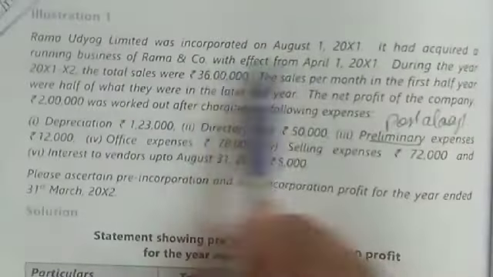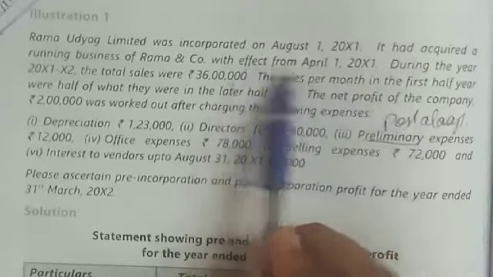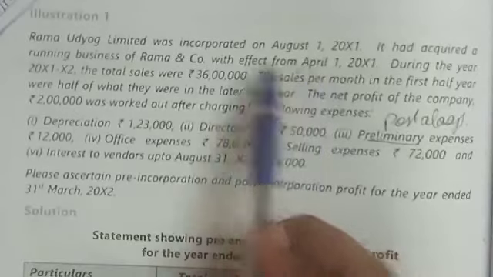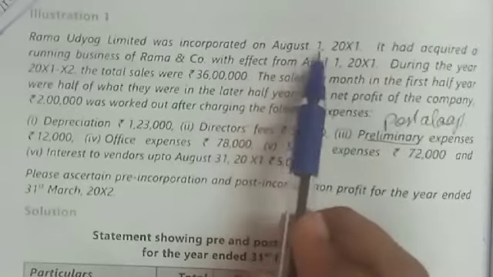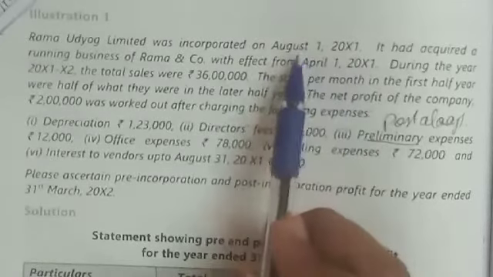So they told that on 1st April 2011 they acquired the business, but it got incorporated on 1st August 2011. So we'll find out the time ratio using this. Illustration 1, working out number 1, time ratio.